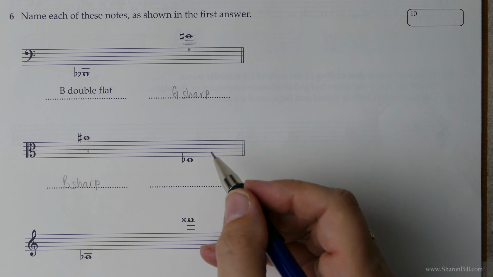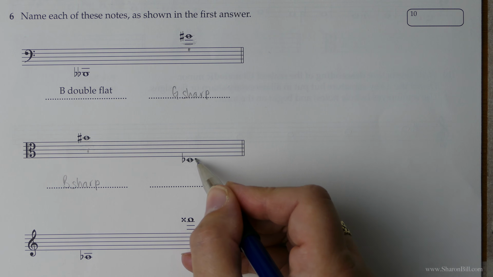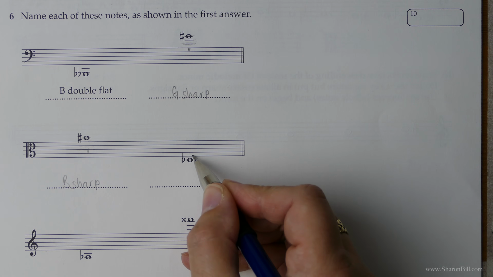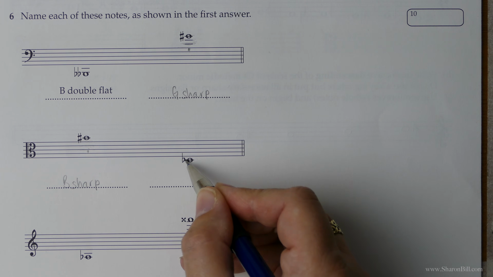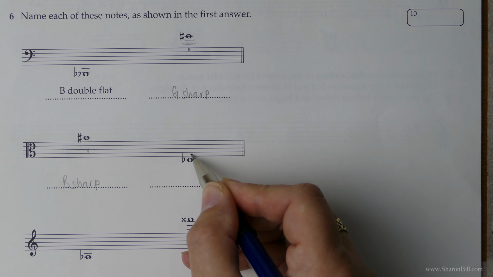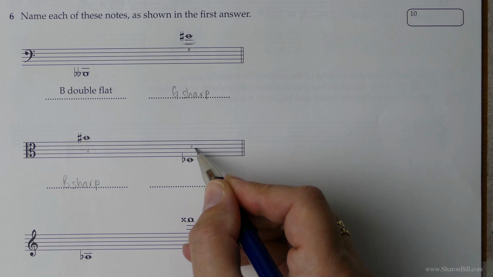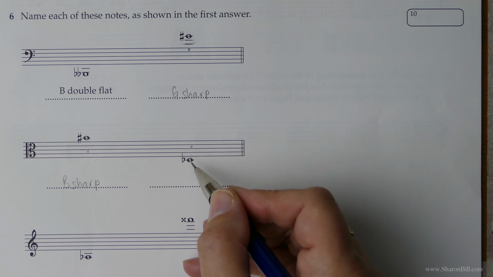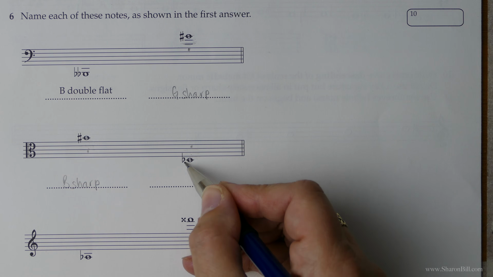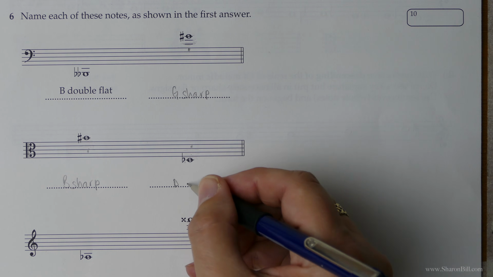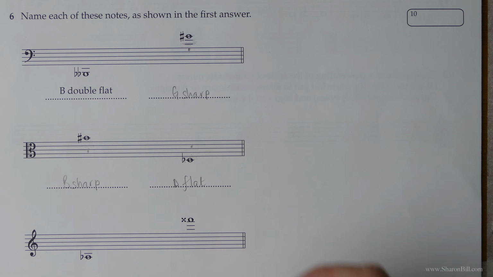So let's count this up an octave. 1, 2, 3, 4. I'll start again. 1, 2, 3, 4, 5, 6, 7, 8 takes us to one step above middle C, so we know that this is a D an octave lower, and there's a flat sign, so we know that that's a D flat.